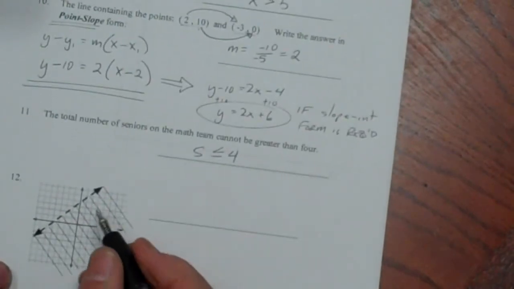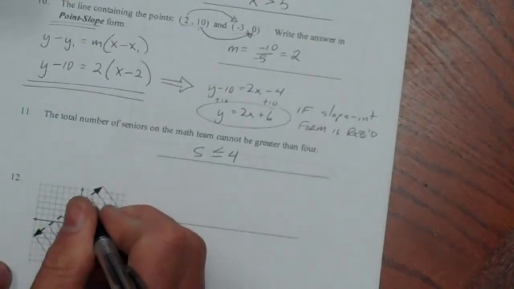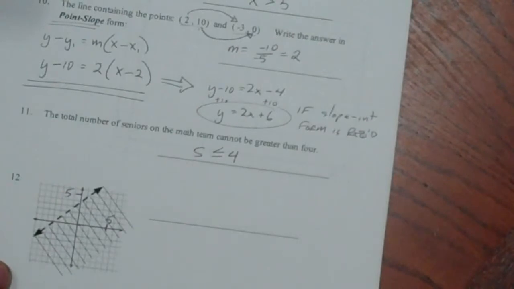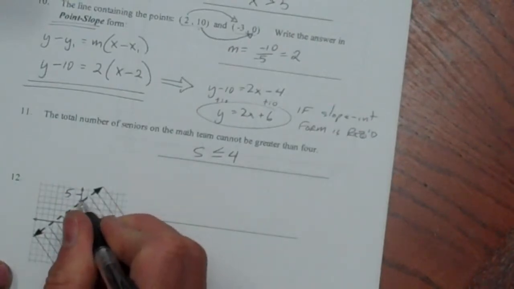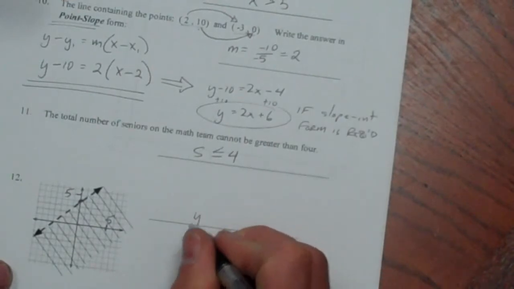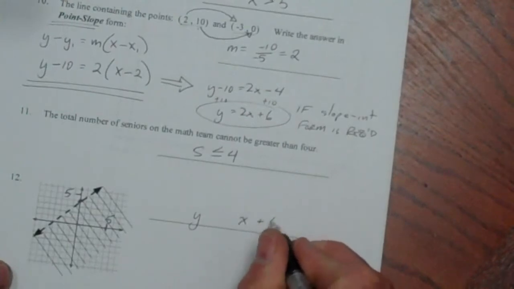This should have a scale on this. That should say something like 5, because you don't know if every square stands for 2, but we're going to make the assumption, if you're not told otherwise, that it's 1. This has an intercept, it looks like a 4. So for y equals mx plus b, I'm going to do plus 4.